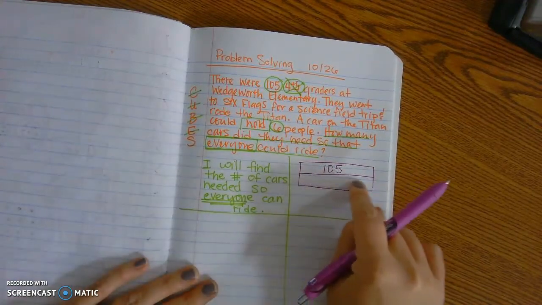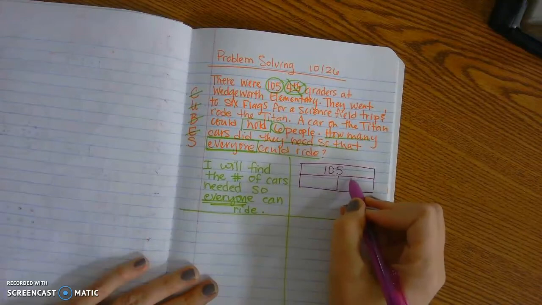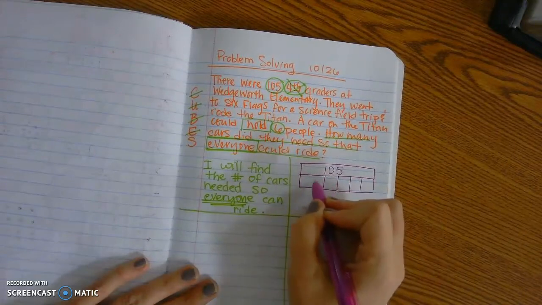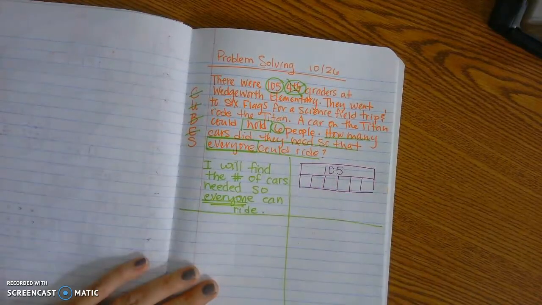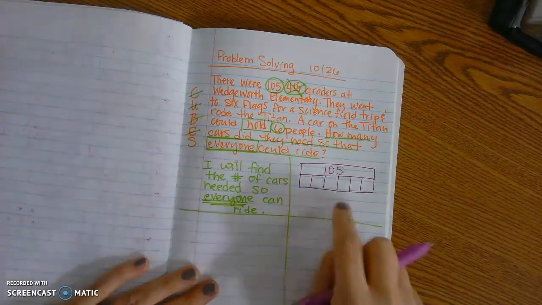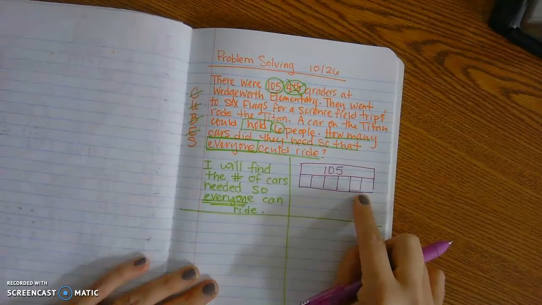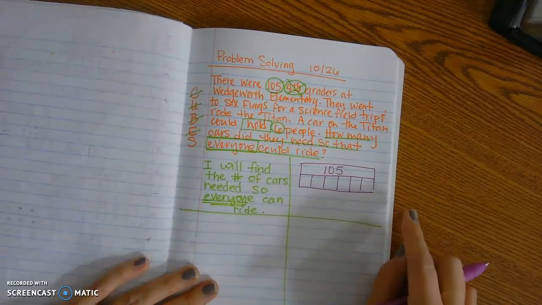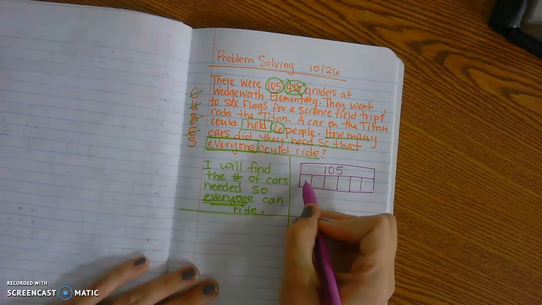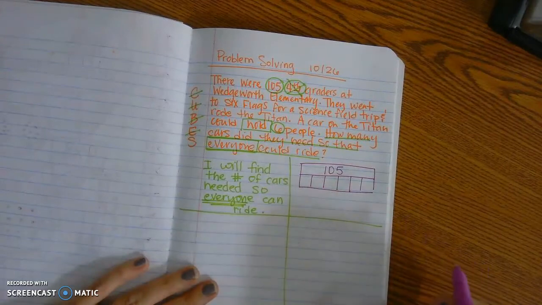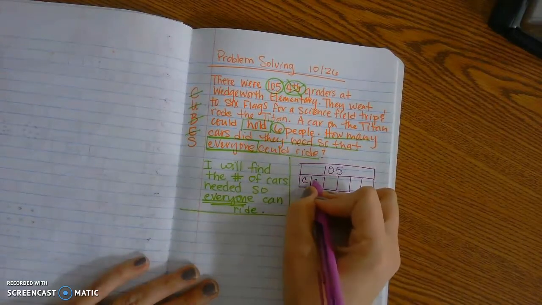Then it says that a car on the Titan can hold 6 people. So we need 6 boxes down here, because we're going to be dividing them up into groups of 6, but we don't know how many groups to make. So we're just going to go ahead and make 6 groups like this to represent that division, and we will be finding how many cars it's going to take. So I'm going to put a C for my variable.